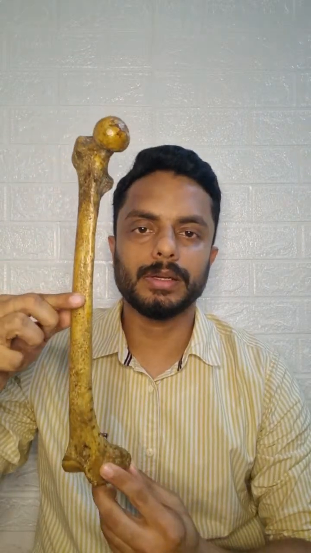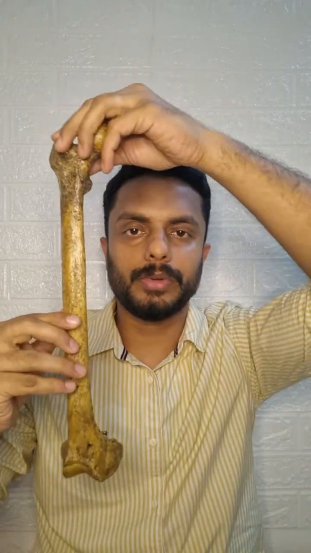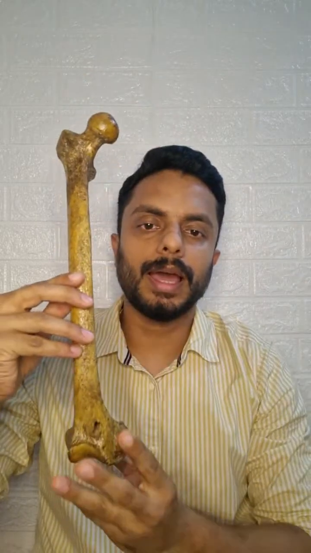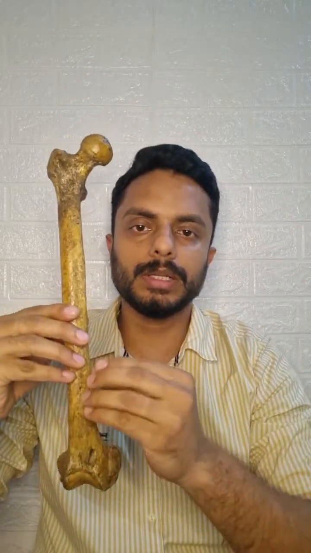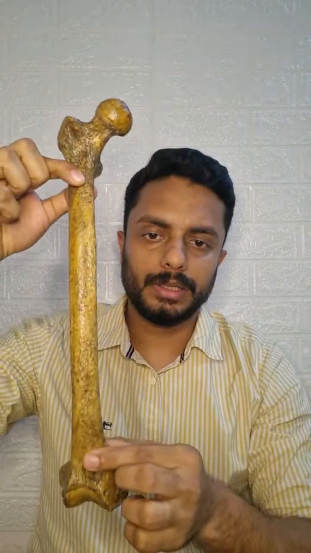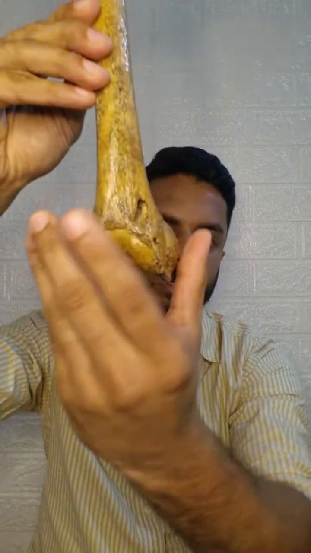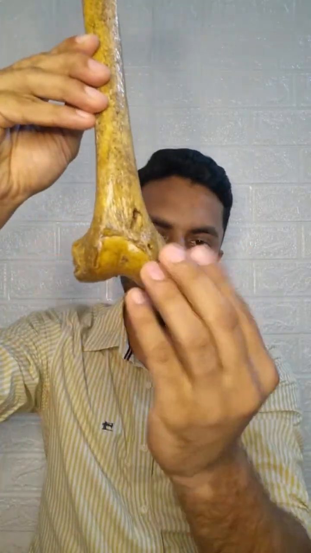So as you can see here, the femur bone, which is a long bone, is composed of three components, namely the upper end, shaft, and the lower end. When you consider the upper end, there are some bony prominences which are clearly visible from this picture itself. The shaft is the connection between the upper end and the lower end, and the lower end is slightly expanded to have two different areas. So let's discuss each and every part.